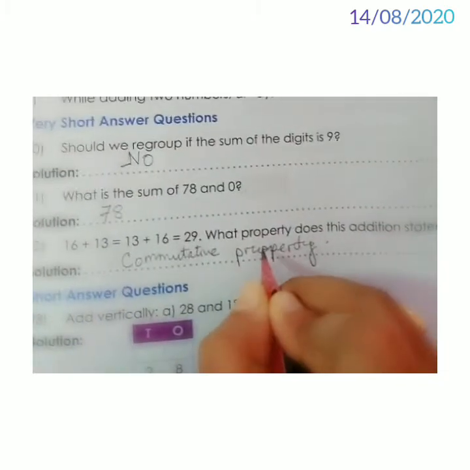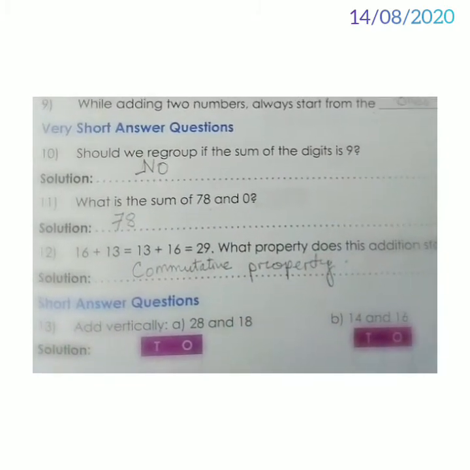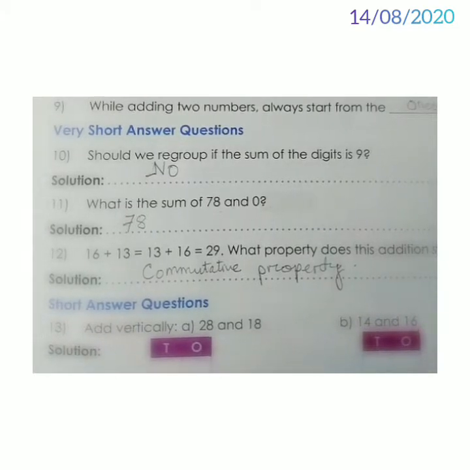Commutative property. Okay, the correct answer is commutative property. Alright.